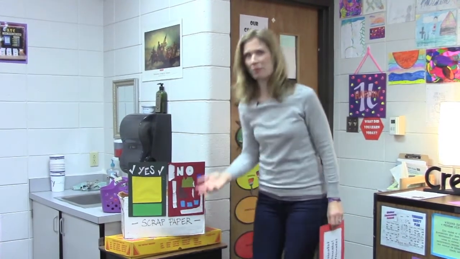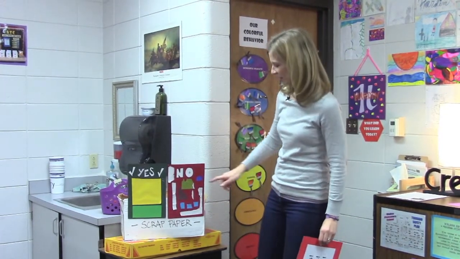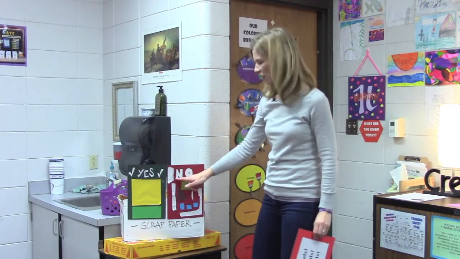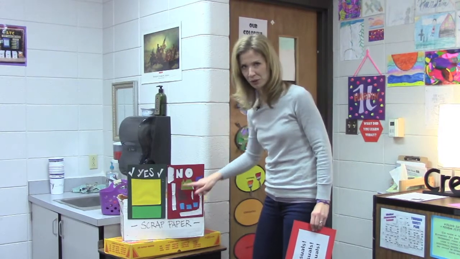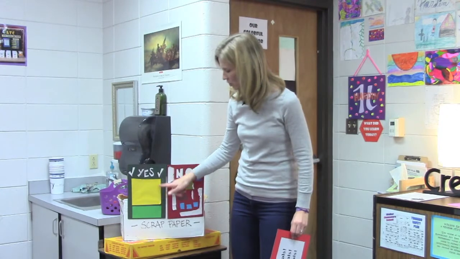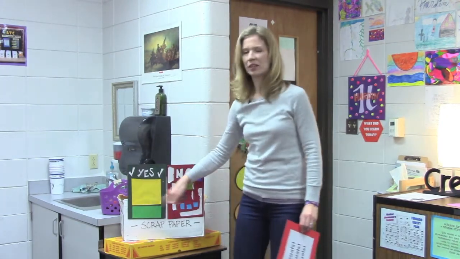I'm sure you all have a scrap paper box because we don't throw any paper away in the art studio. Well, except little papers like this. So this is a great way to teach your English language learners that no, we don't want this kind of paper in our scrap box, but yeah, we want to cut our old paper into squares or rectangles so that later down the road we can use this paper again.